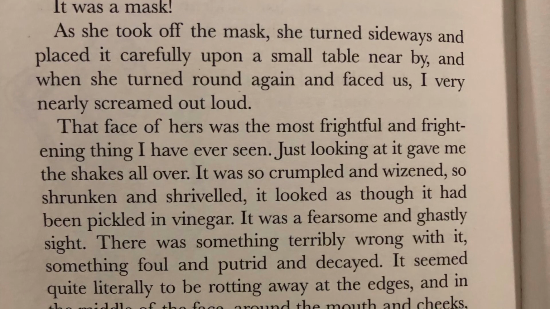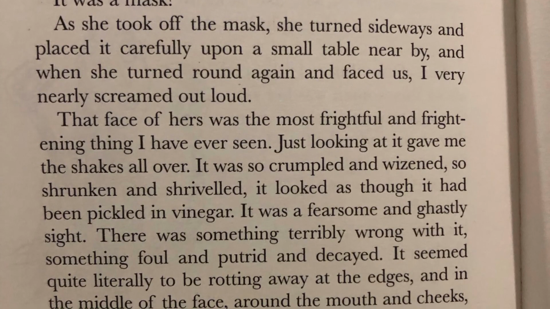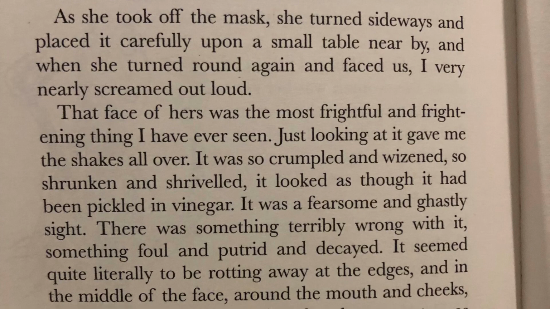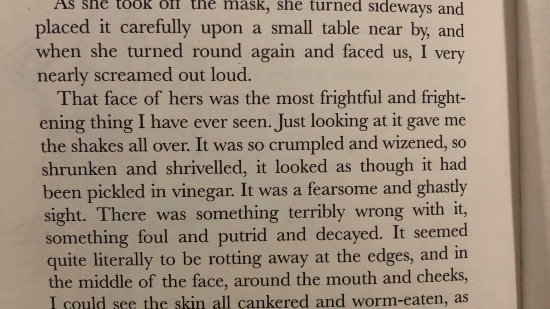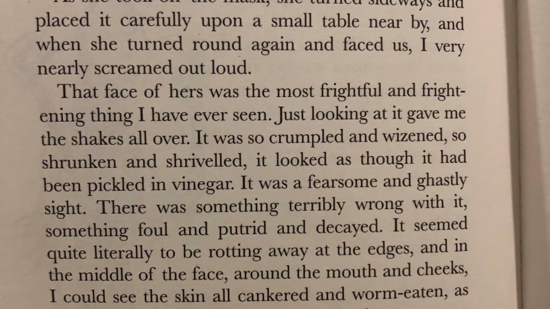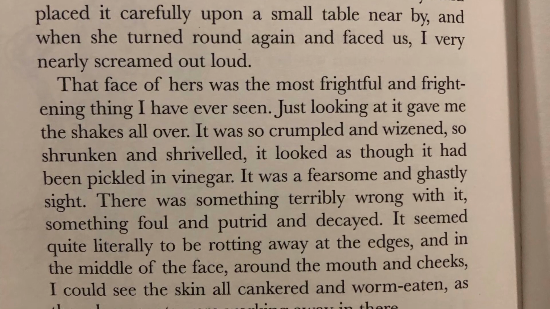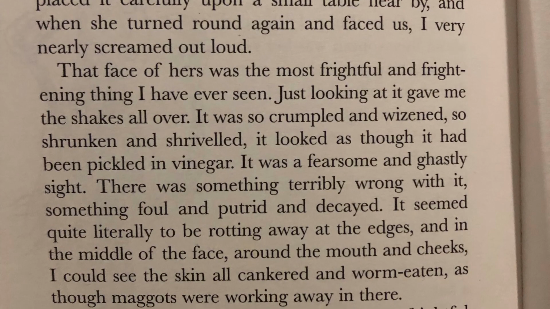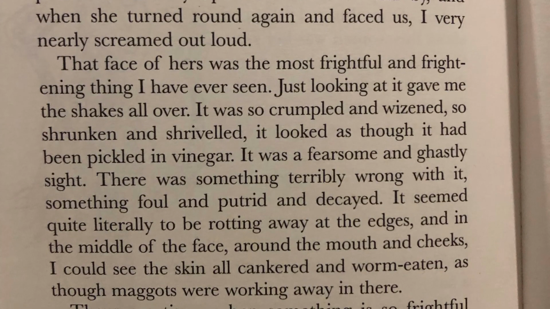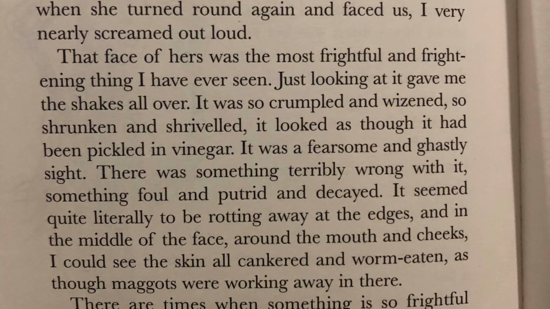Just looking at it gave me the shakes all over. It was so crumpled and wizened, so shrunken and shriveled, it looked as though it had been pickled in vinegar. It was a fearsome and ghastly sight. There was something terribly wrong with it, something foul and putrid and decayed.